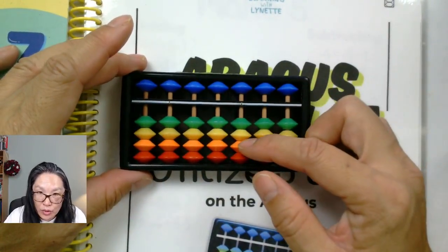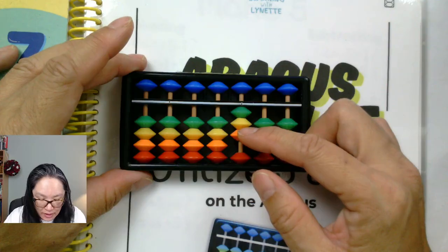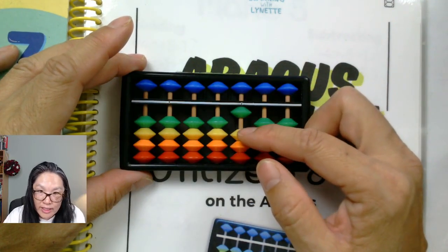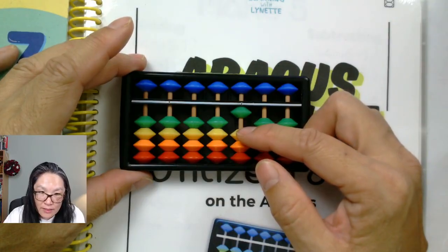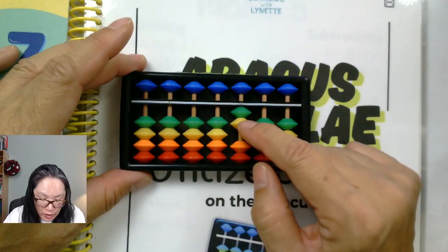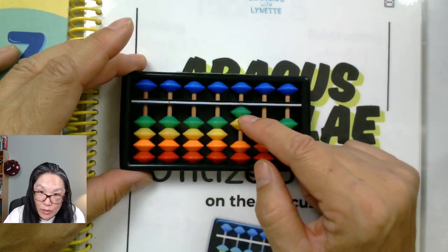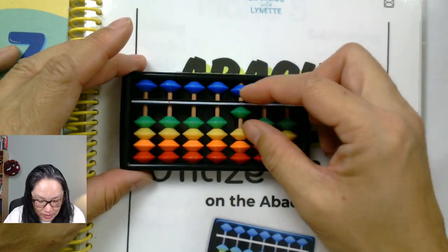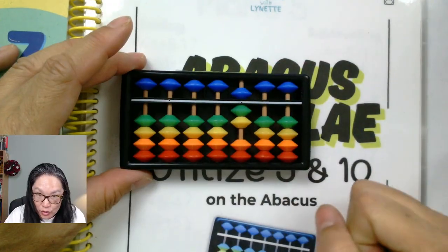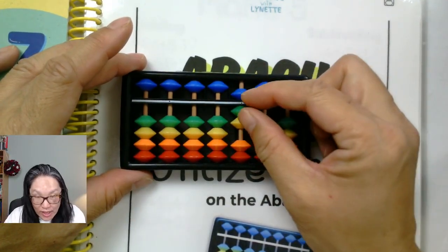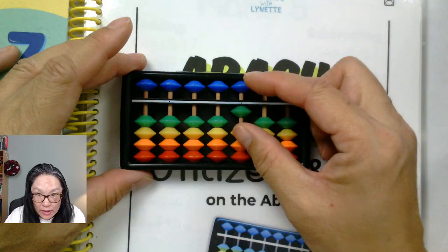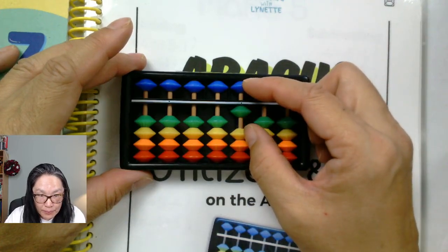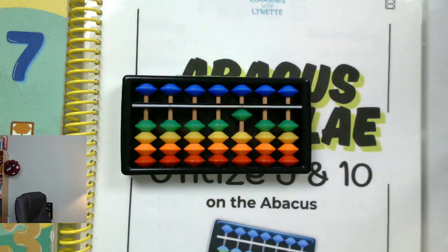When I go to the horizontal bar, we're adding. When we're subtracting, we go away from the horizontal bar. Does that make sense? When we are adding 6, so this is 1, and we add the 6, we go to the horizontal bar. When we subtract, we go away from the horizontal bar. And notice that there's a number pattern. Make sense?